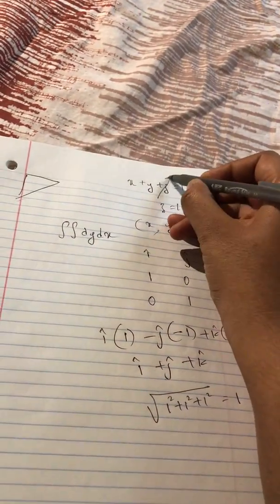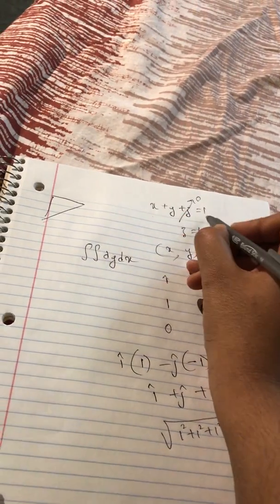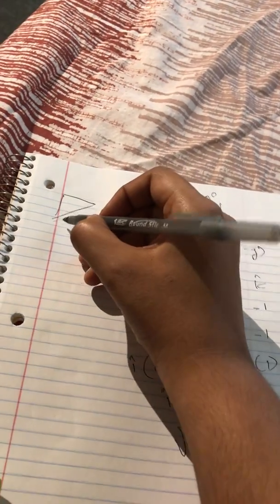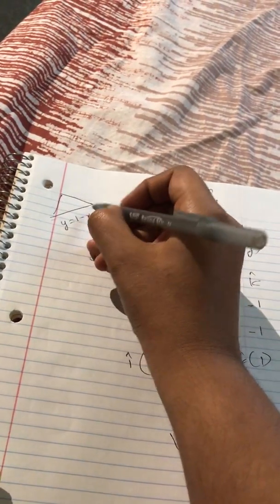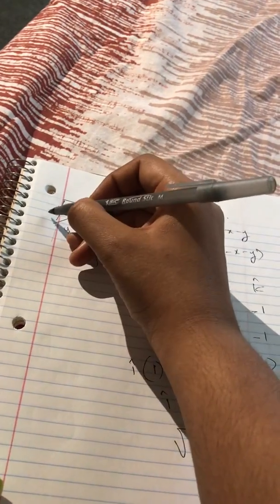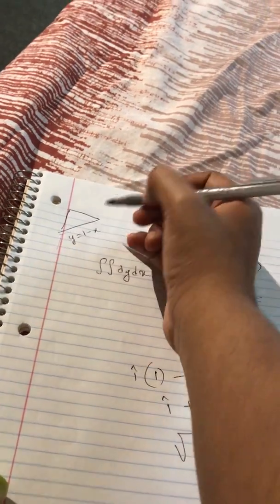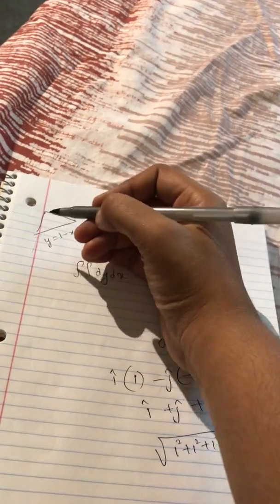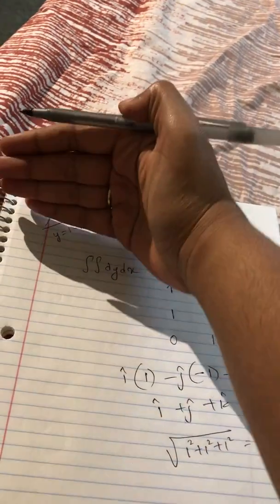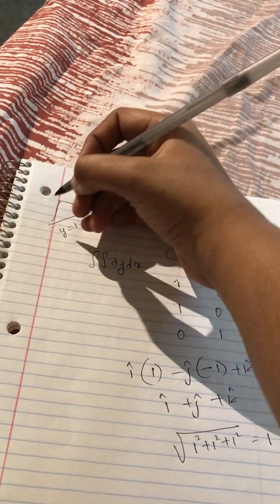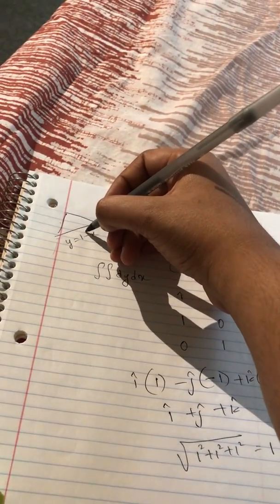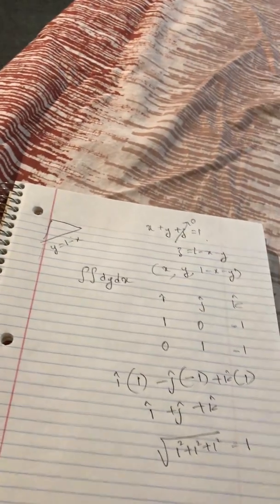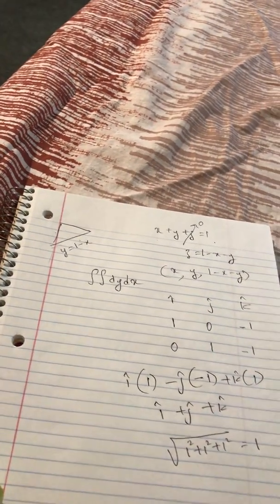If you substitute z is equal to 0 here, you get x plus y is equal to 1, or y is equal to 1 minus x. And this is the x-axis, so y is equal to 0, and this is the y-axis, so x is equal to 0. So at a particular x, it's going to be a plane like this. y is varying from 0 to 1 minus x. So the limits of integration for y should be from 0 to 1 minus x.